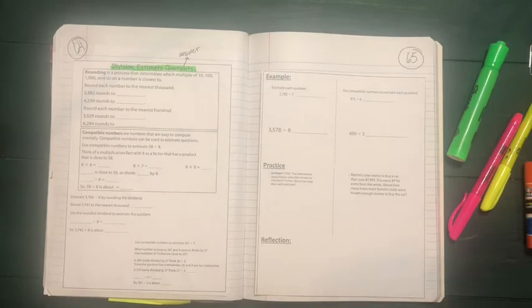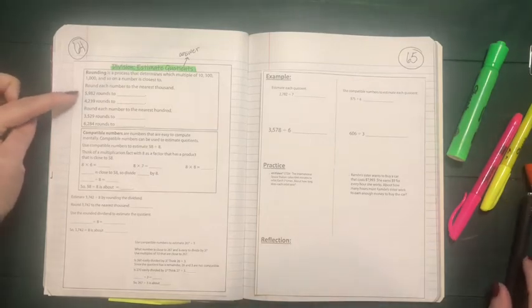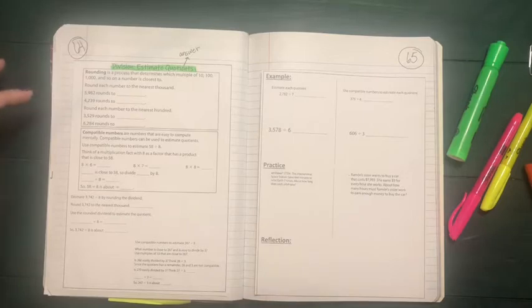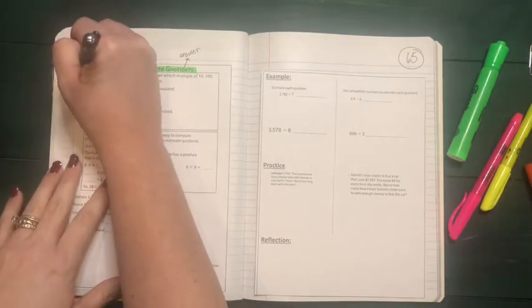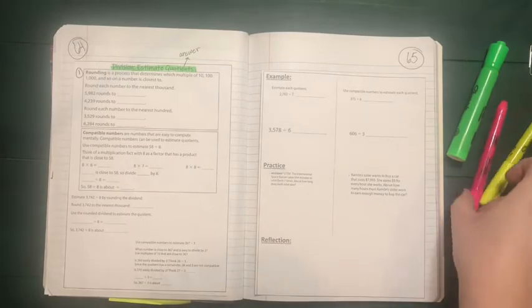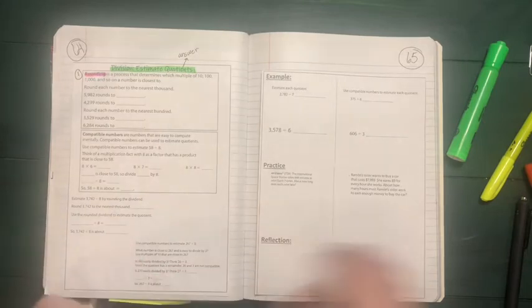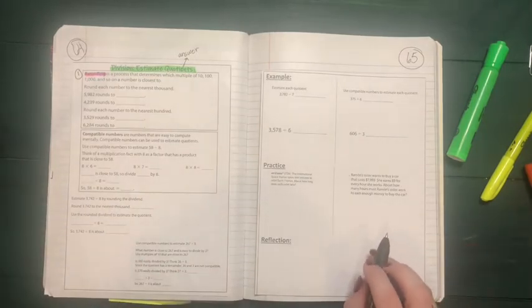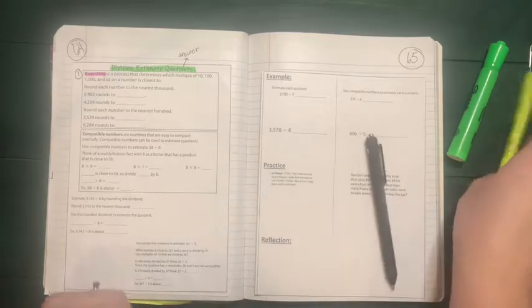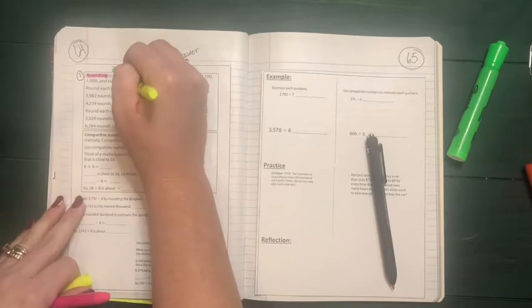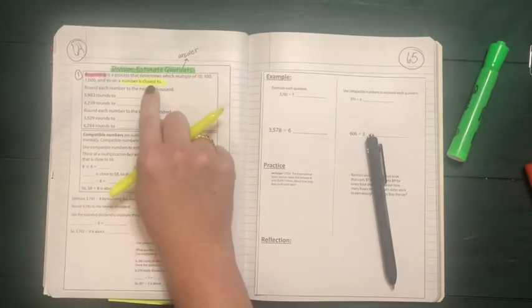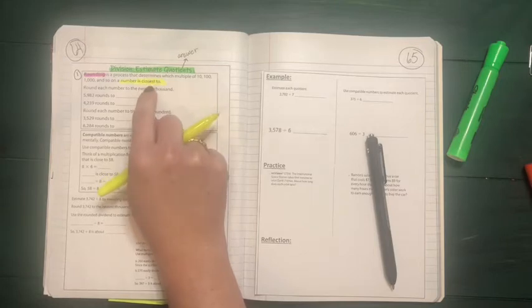And when we talk about estimating, we can use either rounded numbers or compatible numbers, which we'll be talking about in further detail today. So looking at the first box, this is our first strategy of how to estimate. So we're going to put a number 1 for the first way to solve. So the first way to solve estimating is by using rounding. And rounding is a process that determines which multiple of 10, 100, 1,000, and so on a number is closest to. So I'm going to highlight number is closest to. And we should remember that when we talk about estimating, we're not finding an exact answer, we're finding something that is very close to the correct answer.